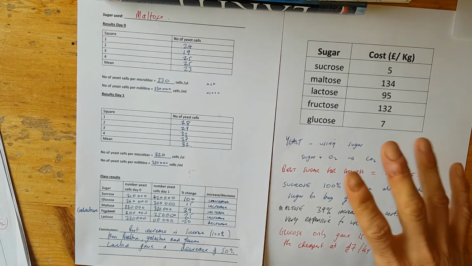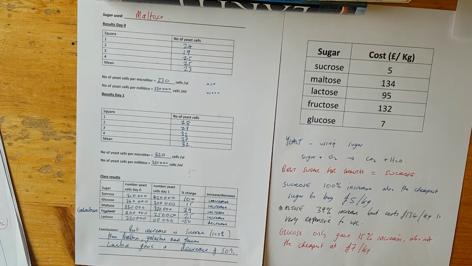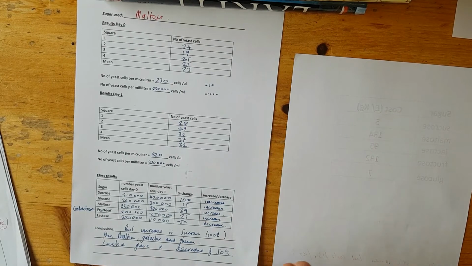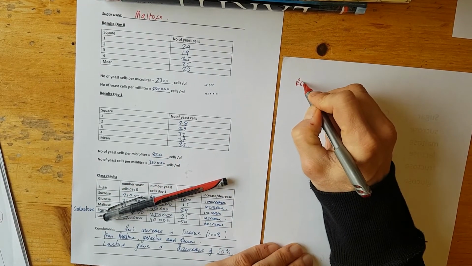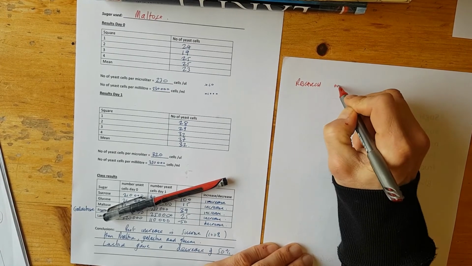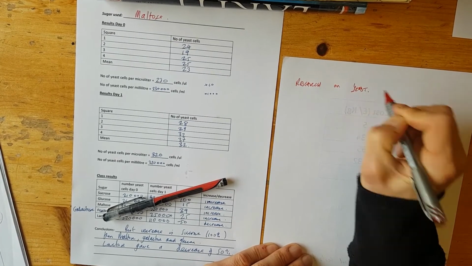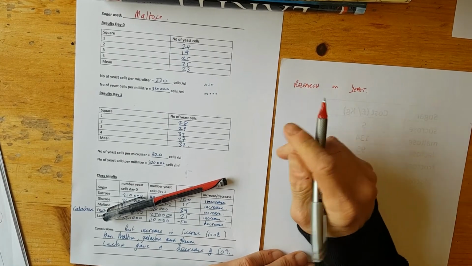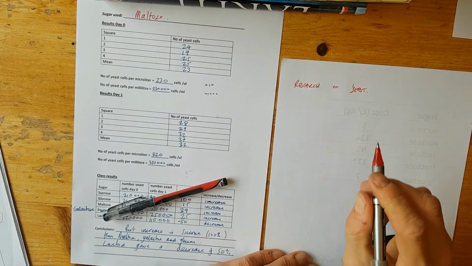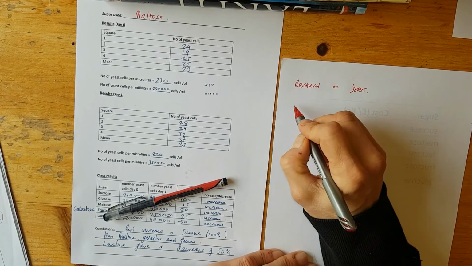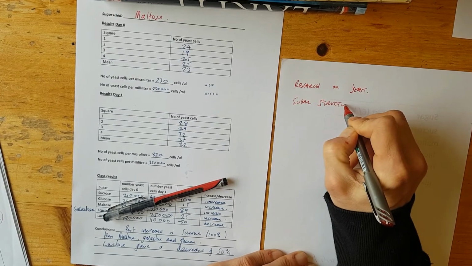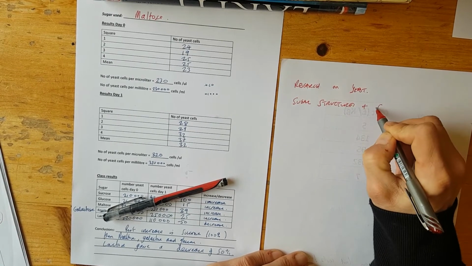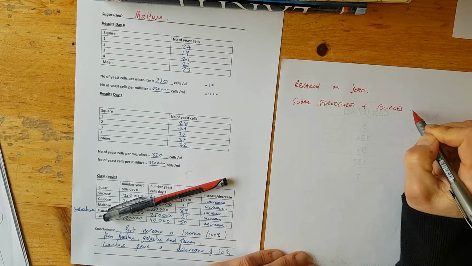And really, just to fill this out a bit, you could also look at some extra information. You could look at some research on yeast, and previously I've asked you to find out about the structures and sources of sugars.